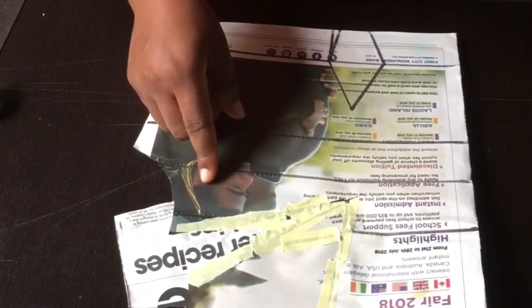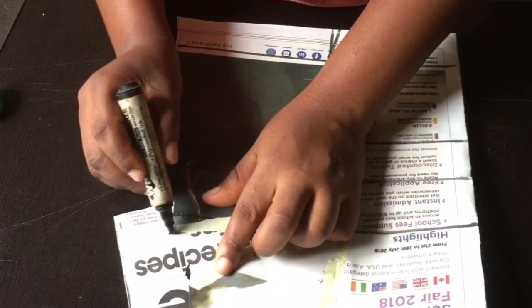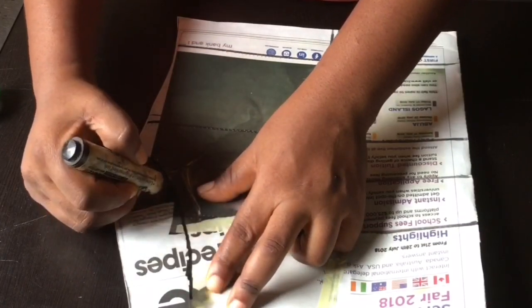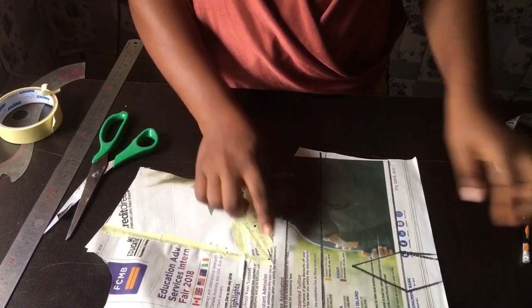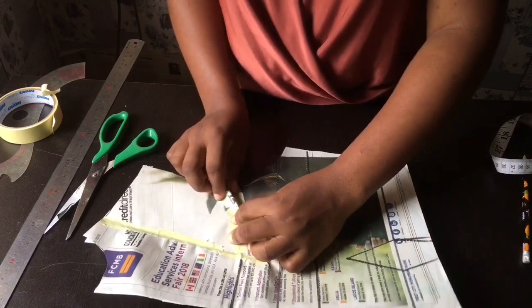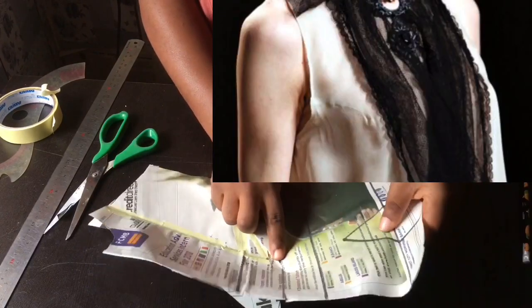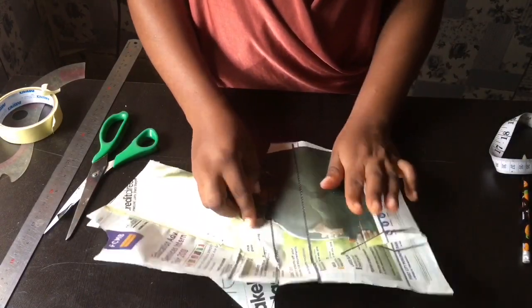Now you see that this armhole here, see this piece is out, so retrace it. So this is a mid armhole dart. So you're sewing this one close, like so, and you're sewing this one close, like so as well.